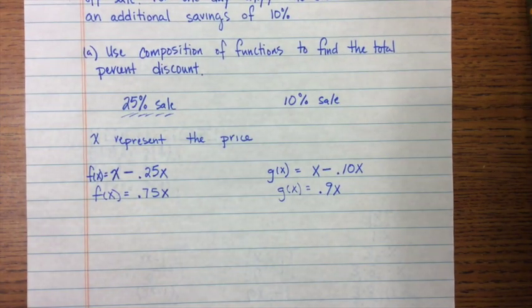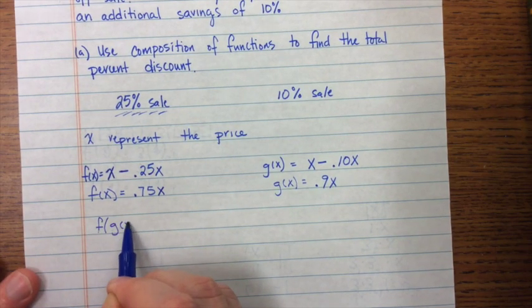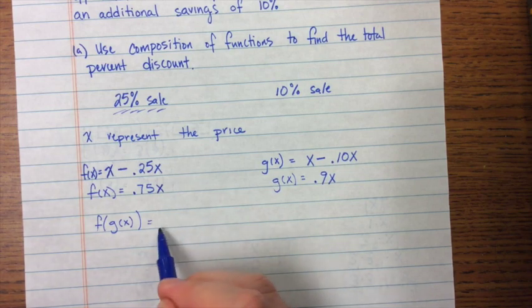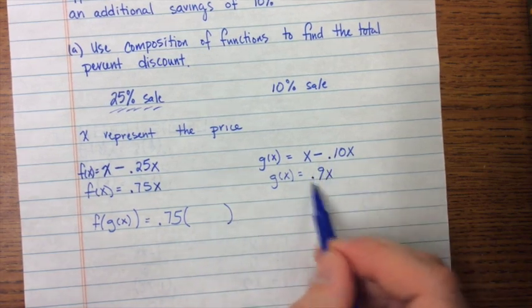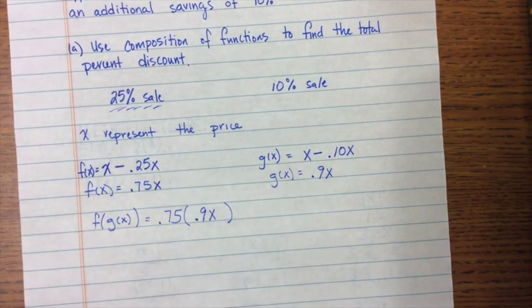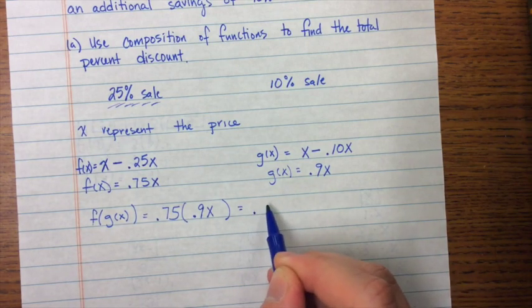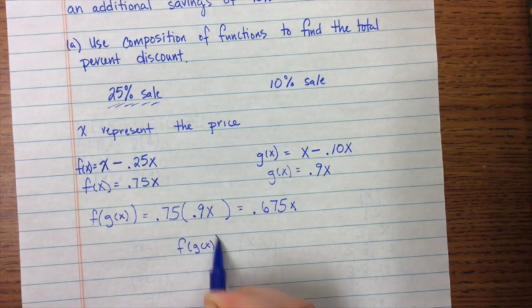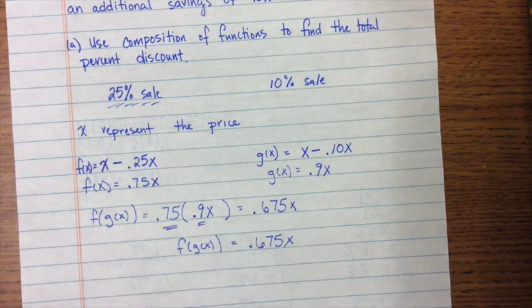So on one day, what we're going to do is some function composition. So we have our sales price of 25%, and then for one day only, we have a 10% sale. So we're doing f of g of x. And so that, of course, will be 0.75. Then I have my input, and into that I'll put g of x, which is 0.9x. And so we do 0.75 times 0.9, and that is equal to 0.675x. So f of g of x, f composed with g of x, is equal to 0.675x when you multiply these two numbers together.